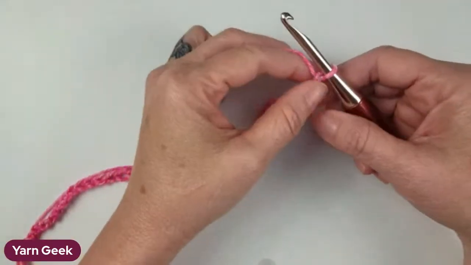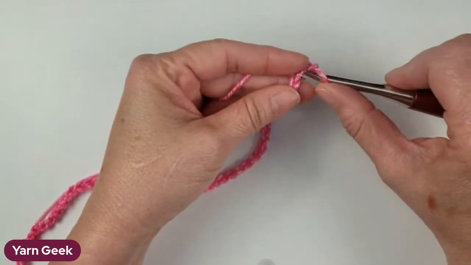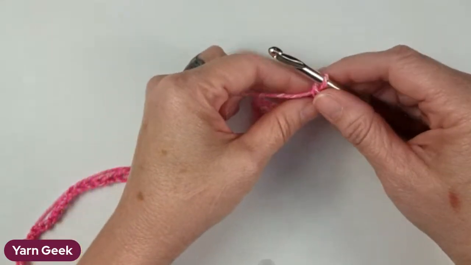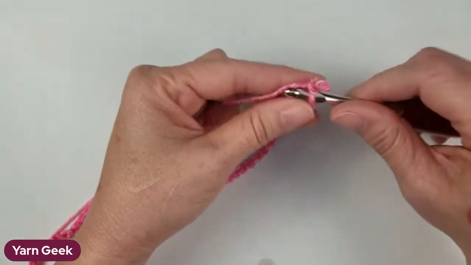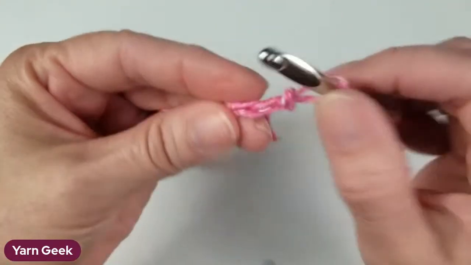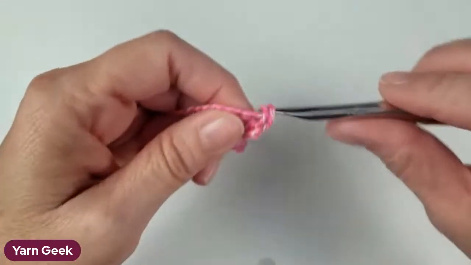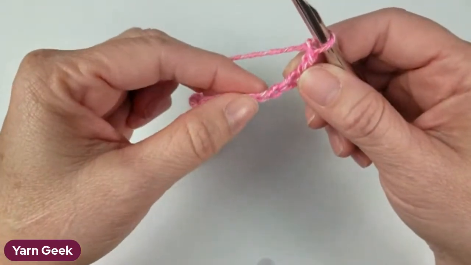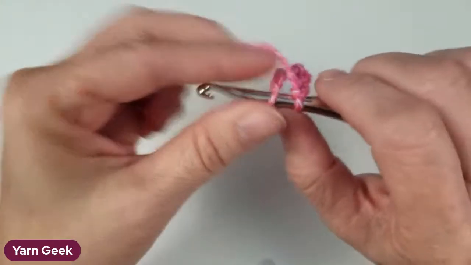So this very first row, I'm going to put a single crochet right in here. And then I'm going to chain one, and that was into the second stitch on the hook. Let me do that again. So we've got this right here, and I'm putting it into that second stitch. So super, super easy: single crochet, and then a chain, and then skip that next chain, and single crochet into the next one.